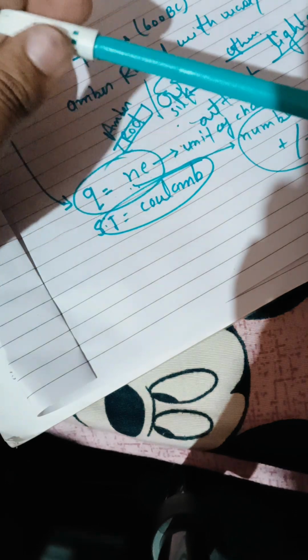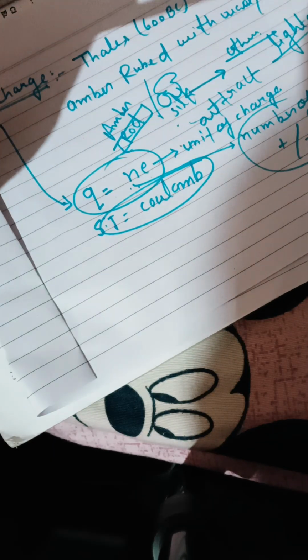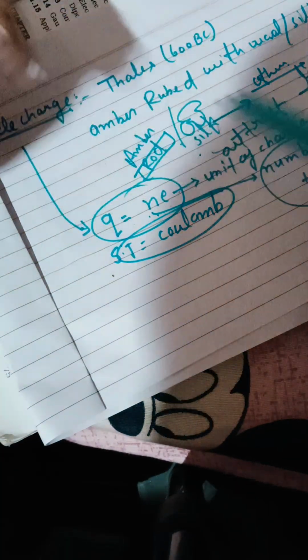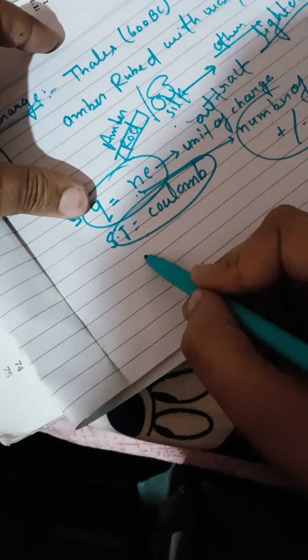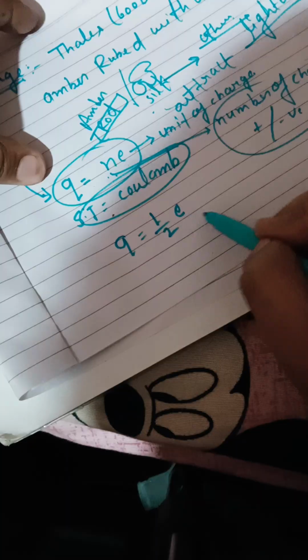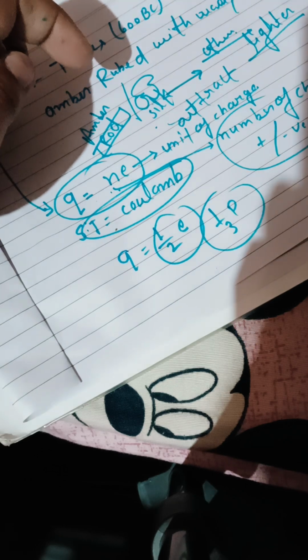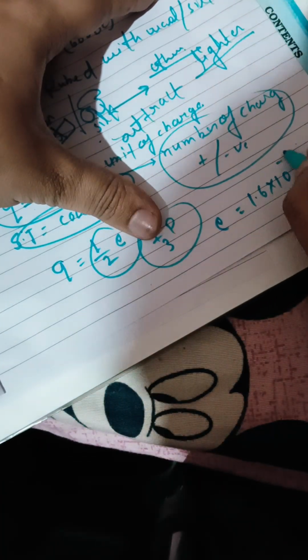Let me help you understand what this means. Students, there is a term quantization. Quantization tells us that the charge can only be an integral multiple of this unit charge. Charge can't be a fraction, like we can't say the charge is 1/2 of an electron or 1/3 of a proton. It is always an integral number of the unit charge, E. And what is the value of E? The value of E is 1.6 into 10 to the power minus 19 coulomb.